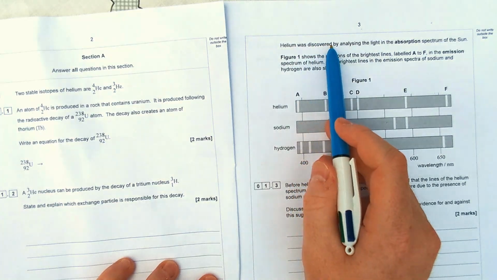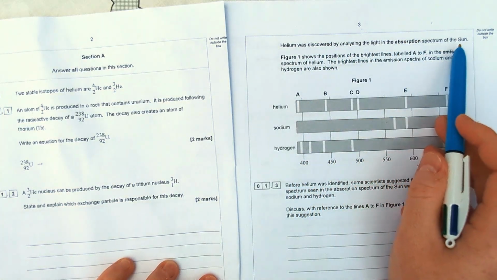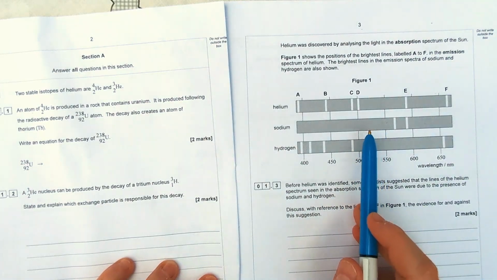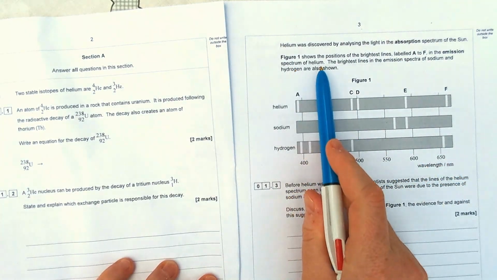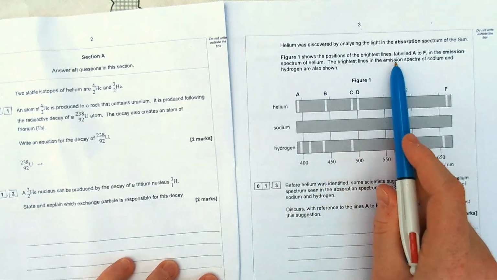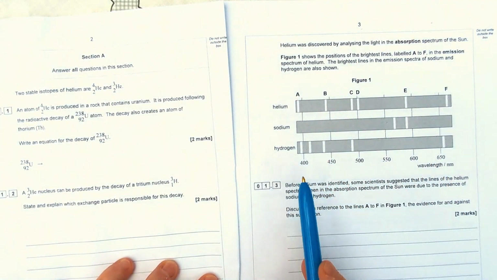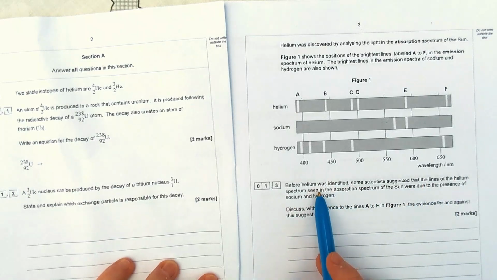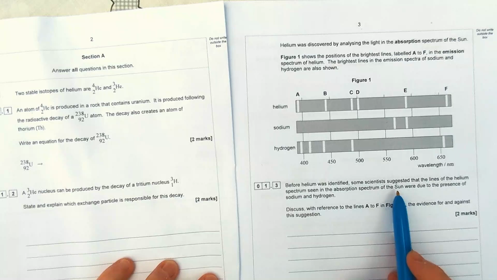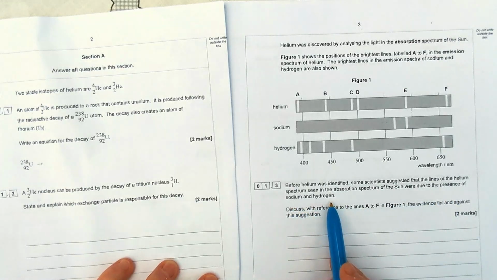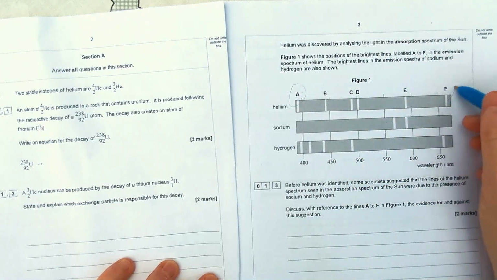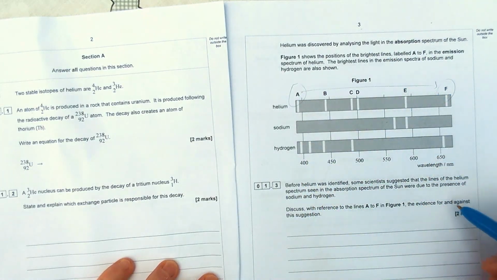Helium was discovered by analysing the light in the absorption spectrum of the sun. Figure 1 shows the position of the brightest lines, A to F, in the emission spectrum. The brightest lines of sodium and hydrogen are also shown here. Before helium was identified, some scientists suggested the lines of helium seen in the absorption spectrum of the sun were due to the presence of sodium and hydrogen. Discuss, with reference to lines A to F, the evidence for and against this suggestion.